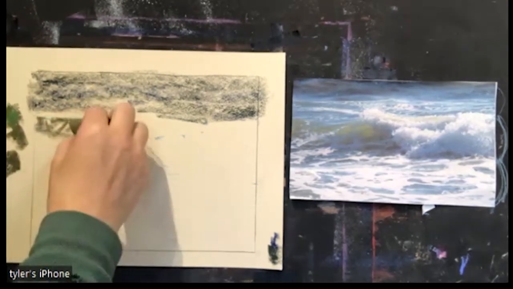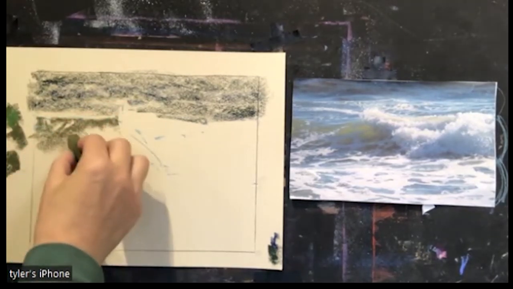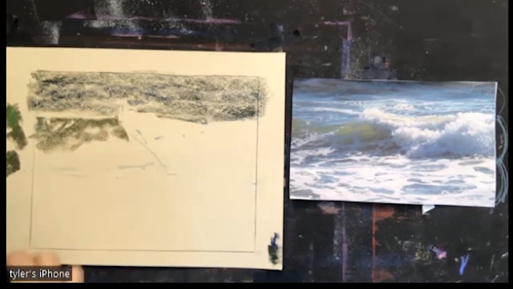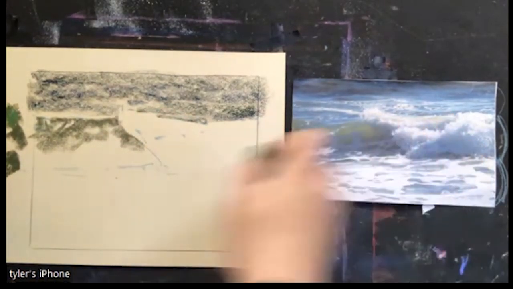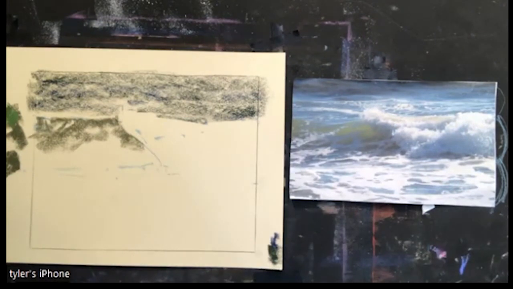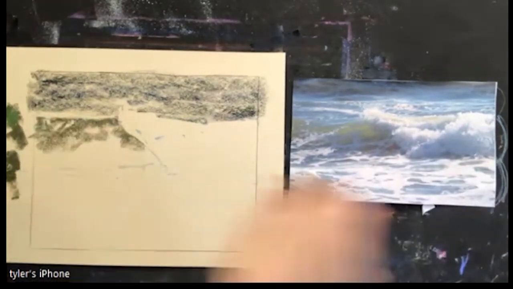Pretty light up in there. I'm going to take this green. Let's see if this is the same.